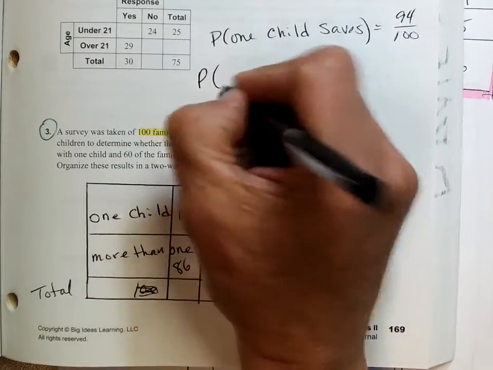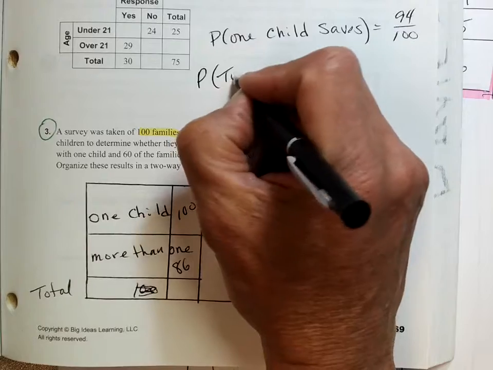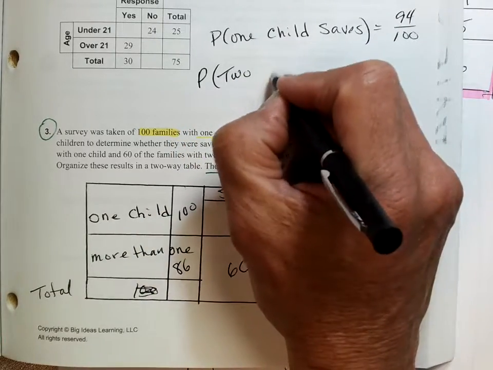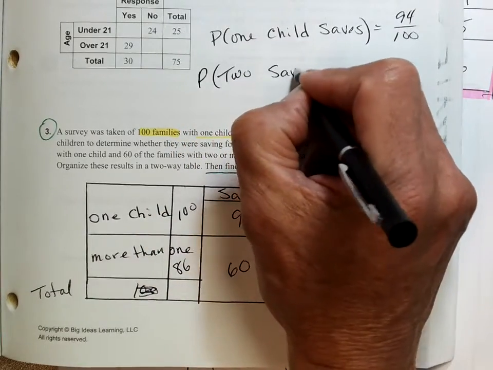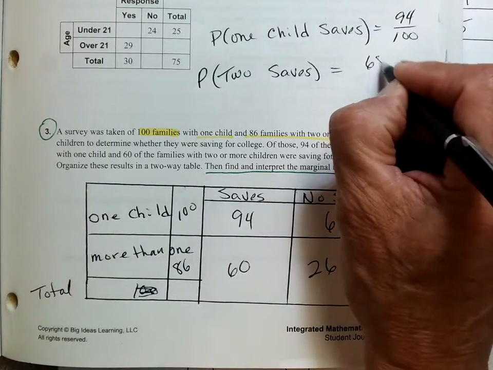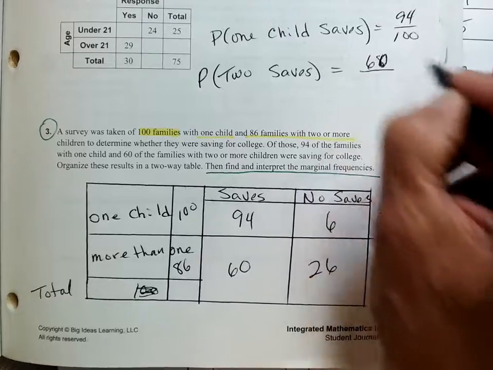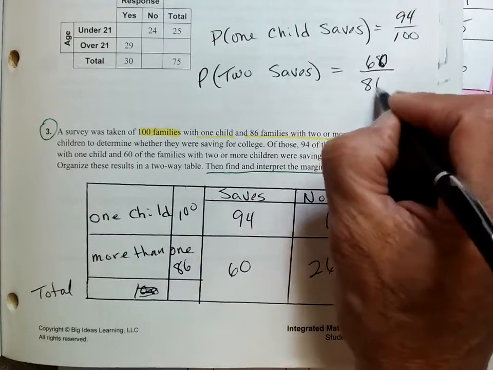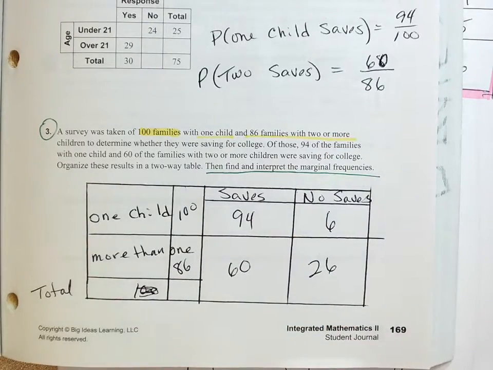What's the probability if you come from 2 or more and you save? Come from a family with 2 or more children and you save. What's the probability? 60, 86, right? 60 out of 86. Nice job, Katie. Totally right. Okay?